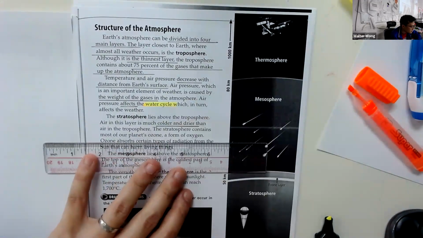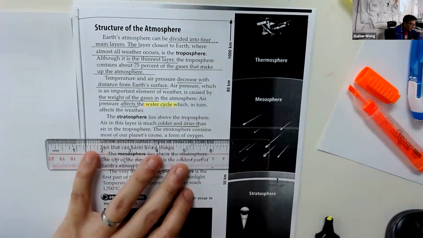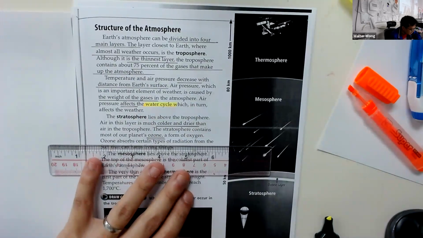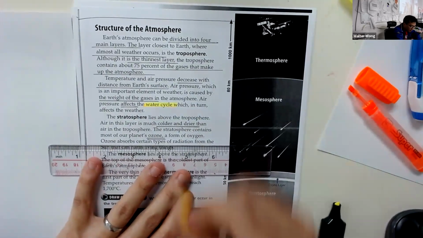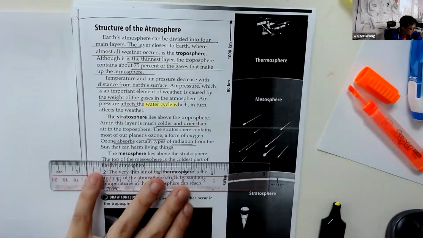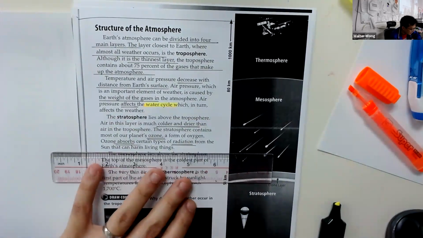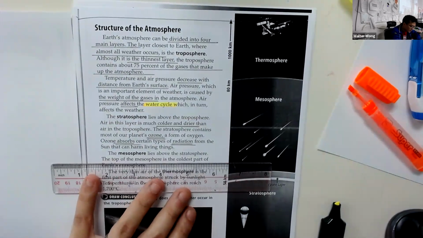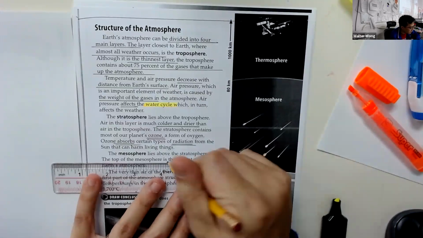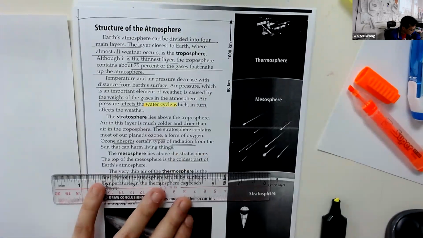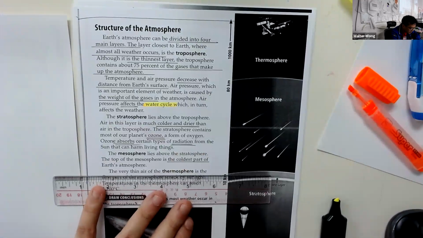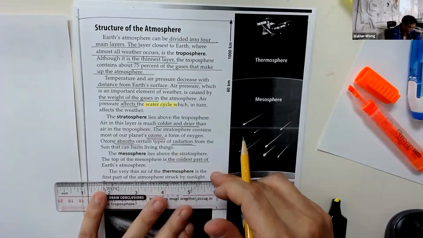This layer contains most of our planet's ozone，臭氧 ozone，in the form of oxygen. Ozone absorbs certain types of radiation，輻射，佢能夠吸收唔同嘅輻射 from the sun that can harm living things. 下一層，再上一層，the top of this layer is also the coldest part of the Earth's atmosphere，係最凍嘅一層。而最出嗰一層 the thin air of it is the first part of the atmosphere struck by sunlight.